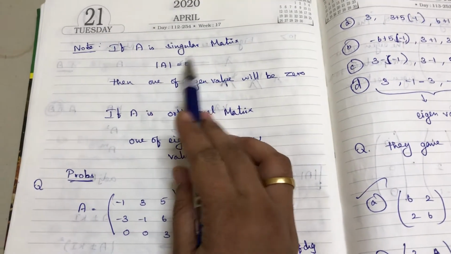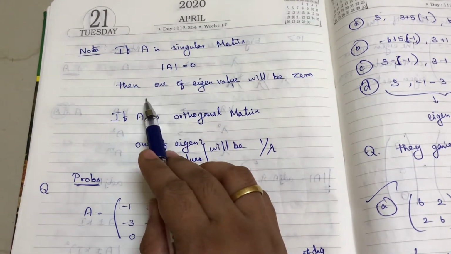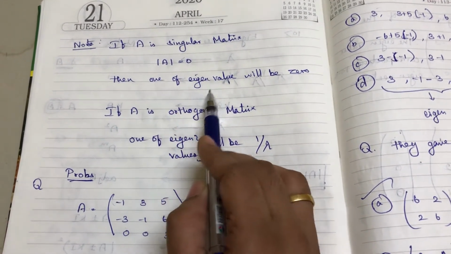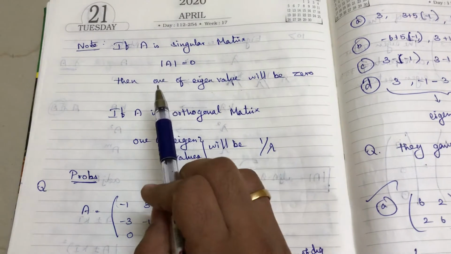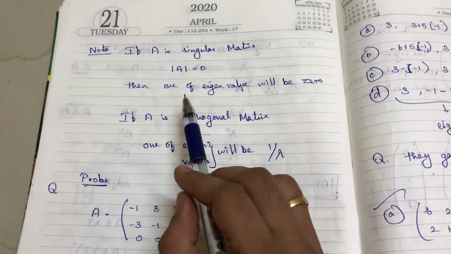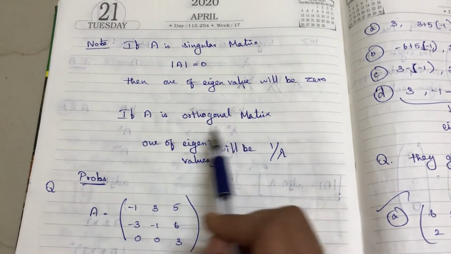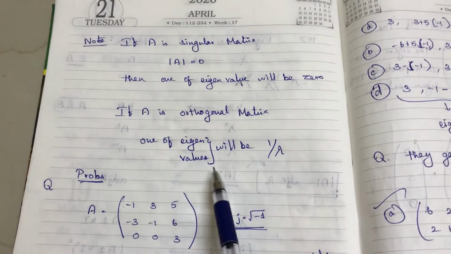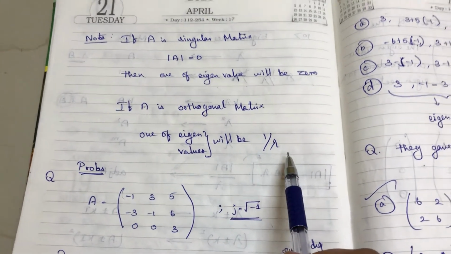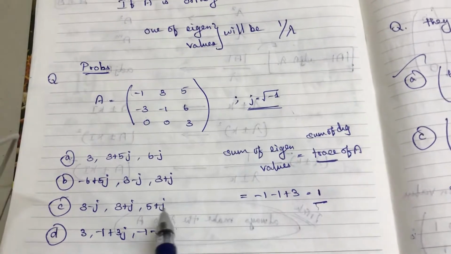A is said to be a singular matrix only if determinant A is equal to 0. We know that. Then one of the eigenvalues will be 0. If the determinant is 0 and it is a singular matrix, we know that, then one of the eigenvalues will be 0. If it is an orthogonal matrix, then there will be 1 by lambda. We have already seen that. Let's move on to the problems.